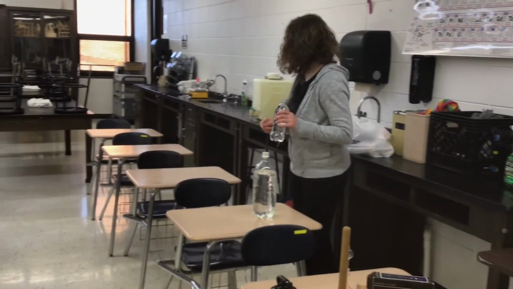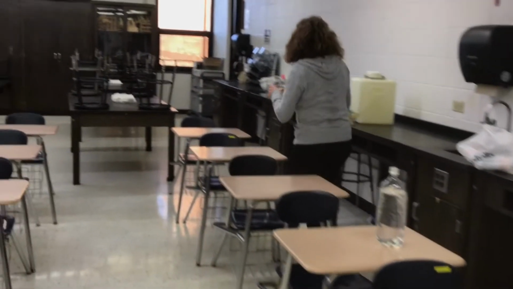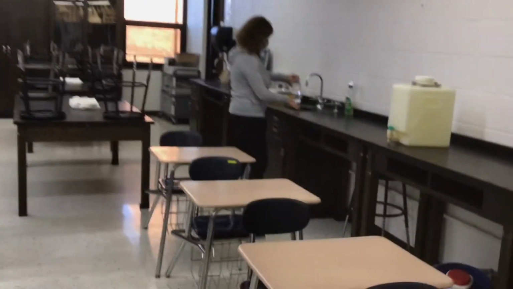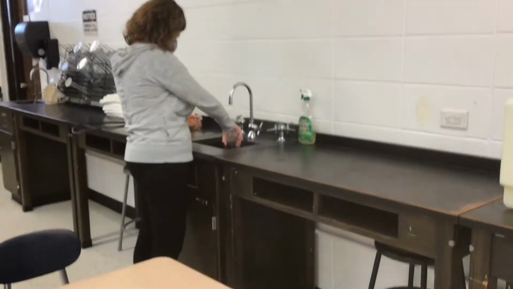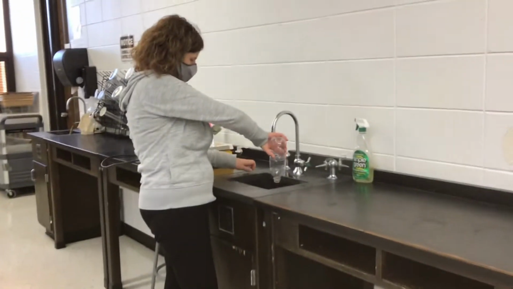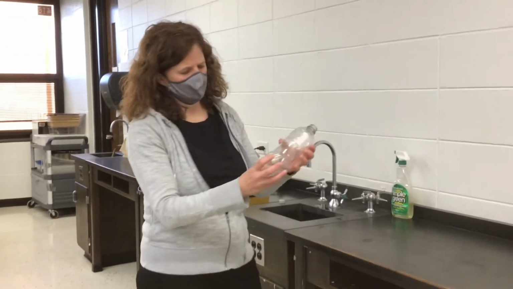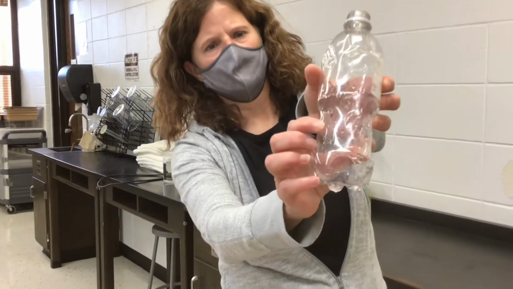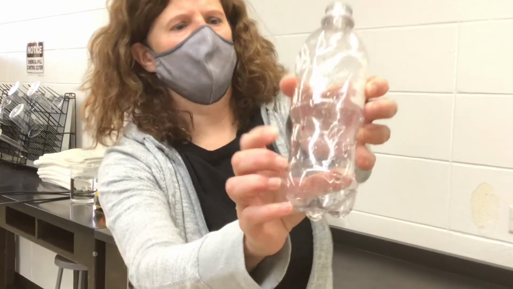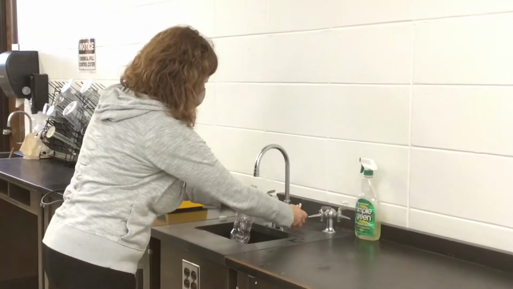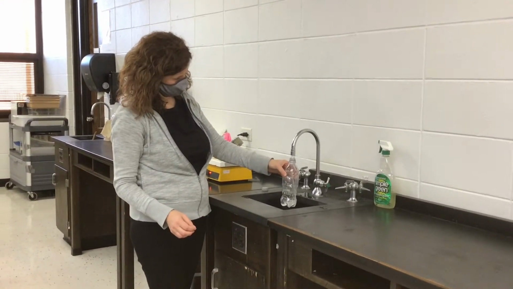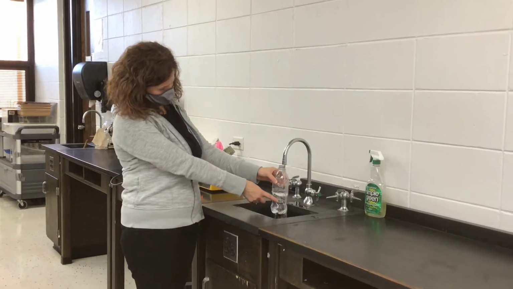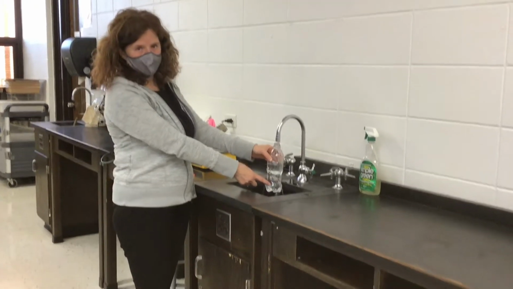This one I have to do over this thing. So I'm going to show you something here. Let me refill this. You can't see it probably, but there are two little holes in the bottle. If I fill it up with water, you can see the holes, right? The water coming out of the holes.